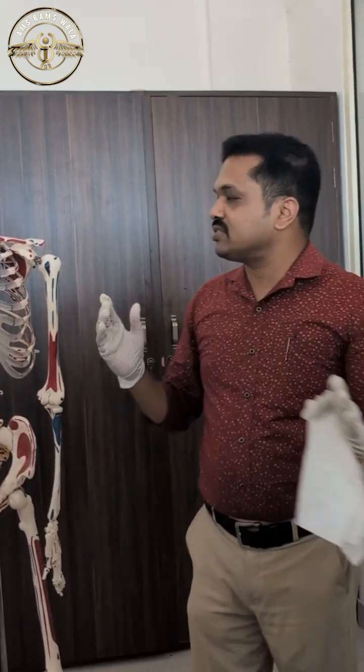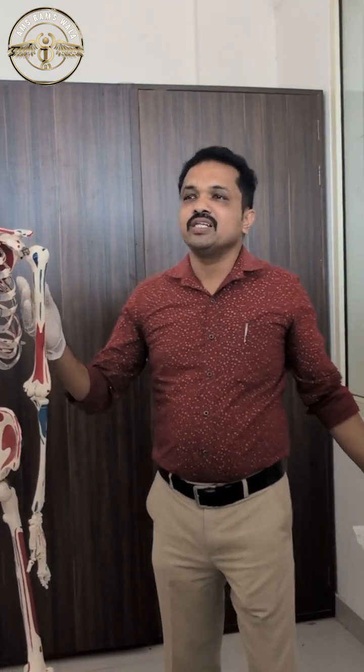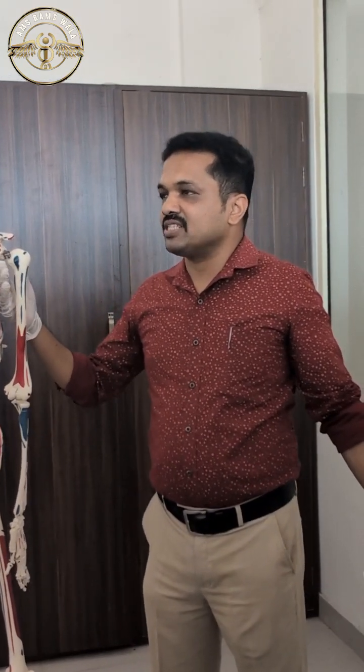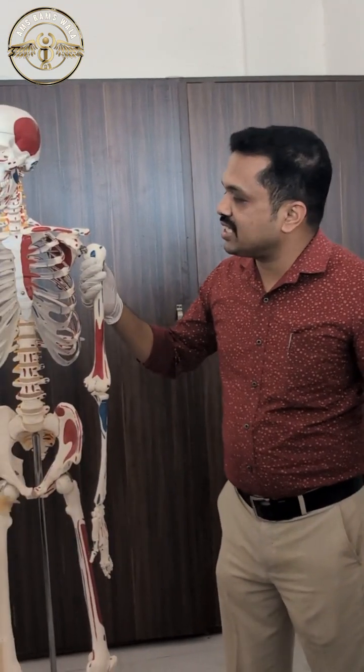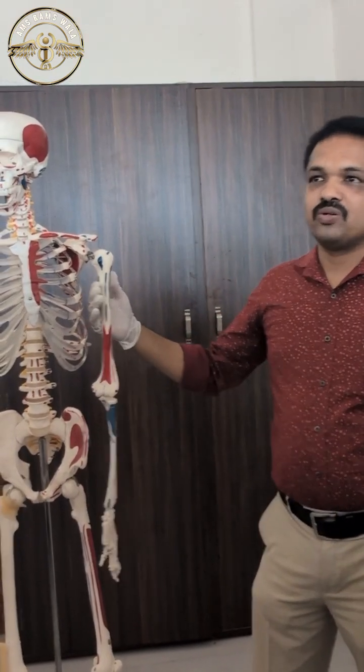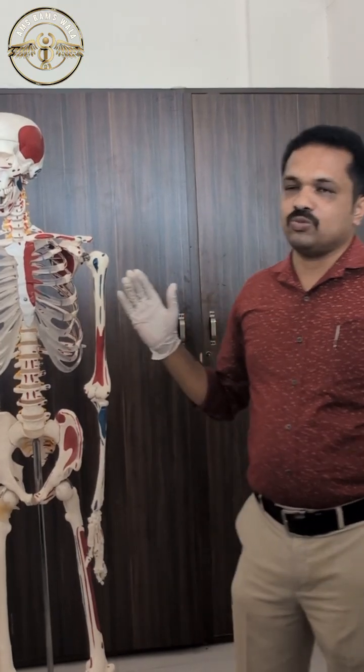Okay, lateral wall is narrow and it is formed by the upper part of the medial surface of the shaft of the humerus near the bicipital groove, or the region of the bicipital groove.